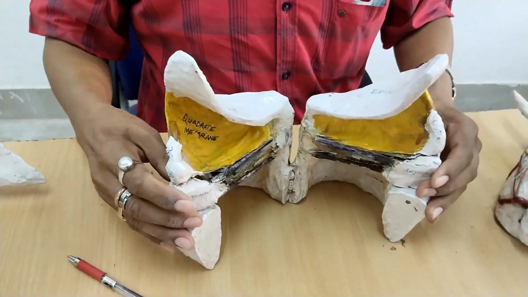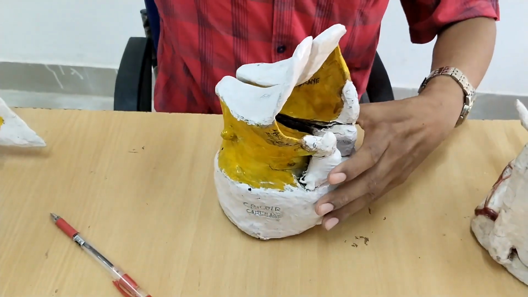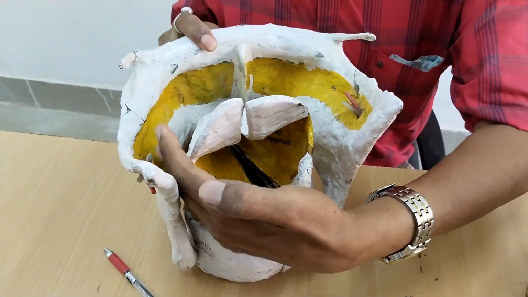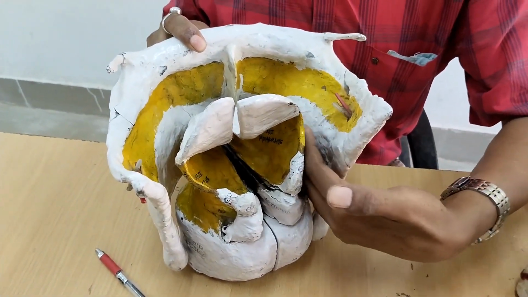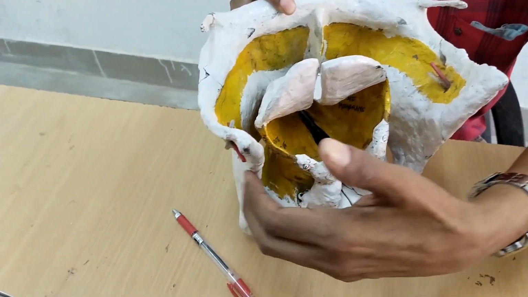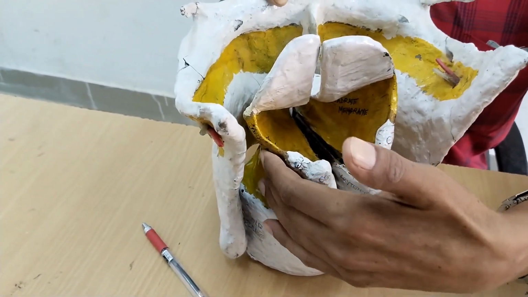Okay. Now this is called the pyriform fossa. This pyriform fossa is bounded laterally by the thyroid cartilage, and medially by the quadrate membrane.